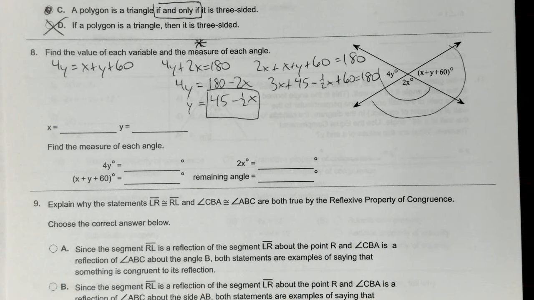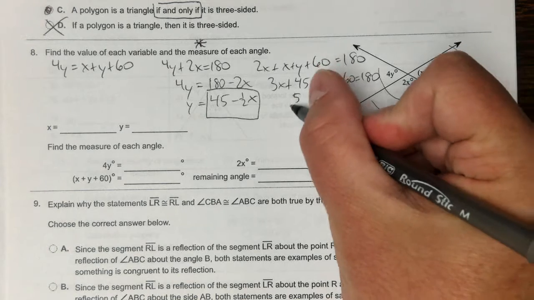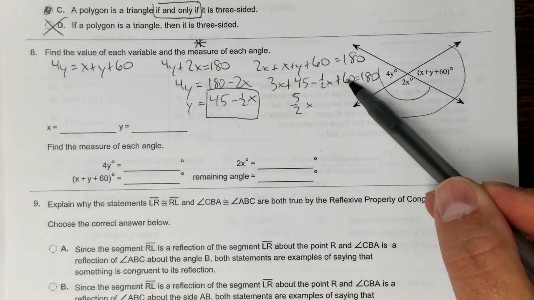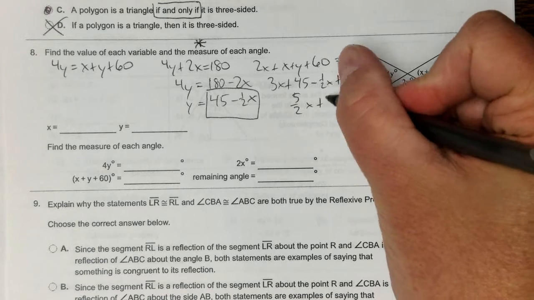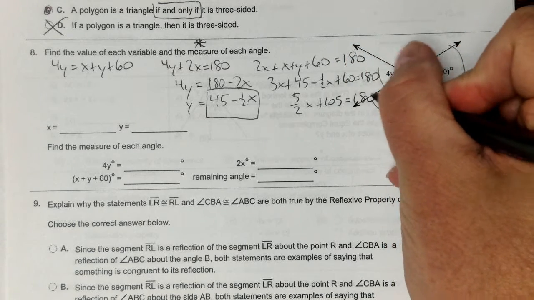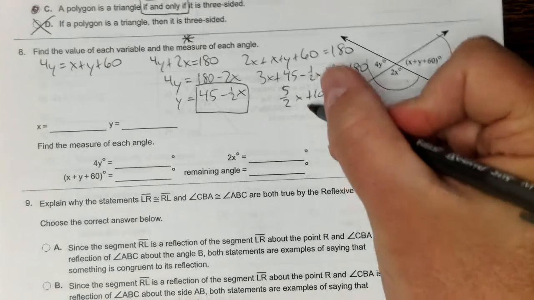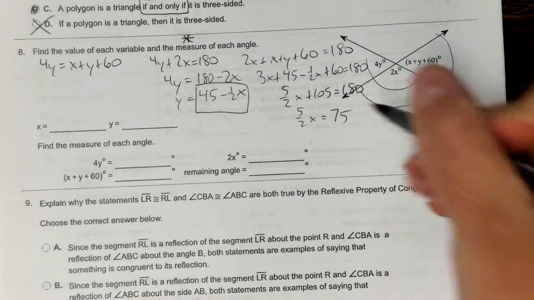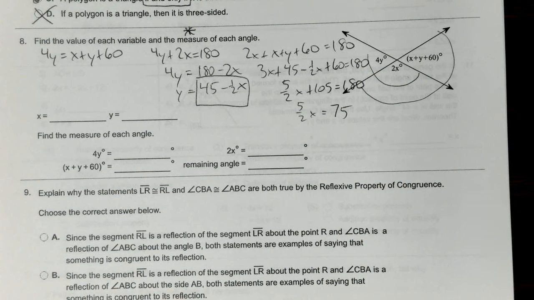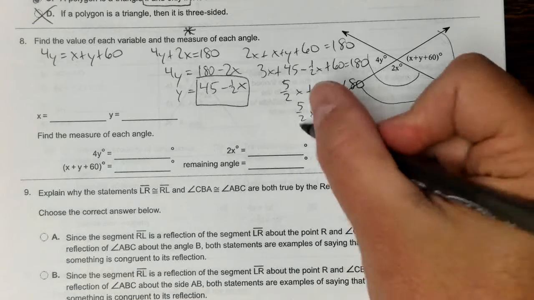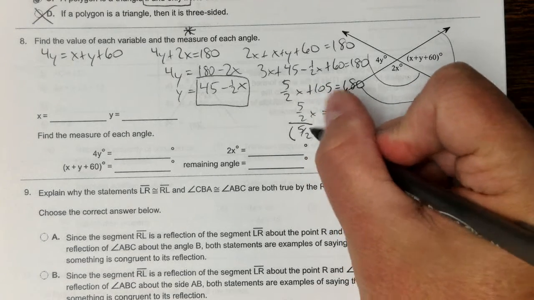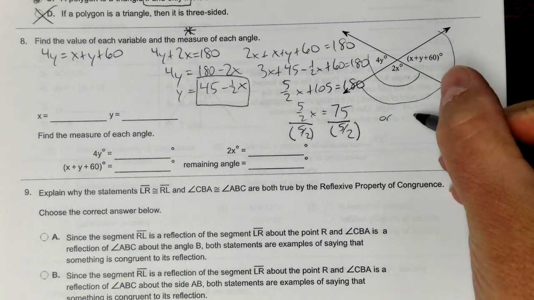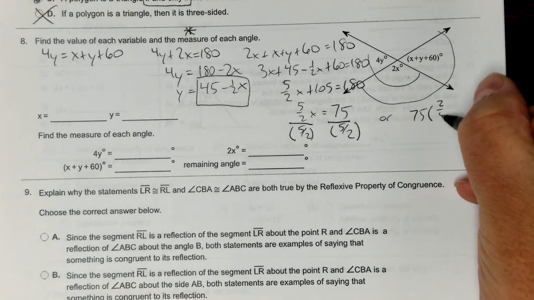So that's going to be 5 halves x. And 45 plus 60 is 105, equal to 180. And from there, you want to say 5 halves x equal 75. Then you have your choice of one of two things. You can either divide by parentheses 5 halves, or you could say 75 times 2/5.